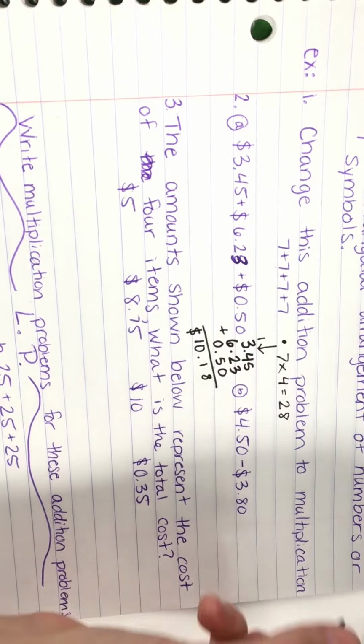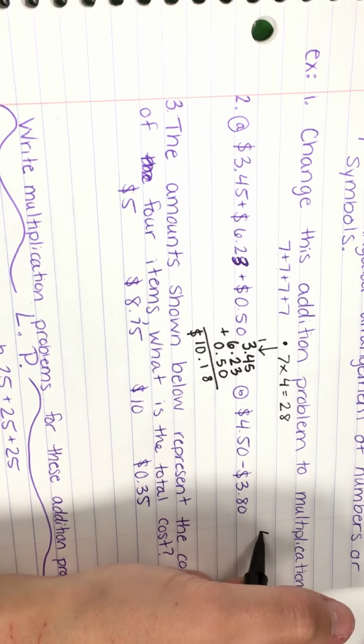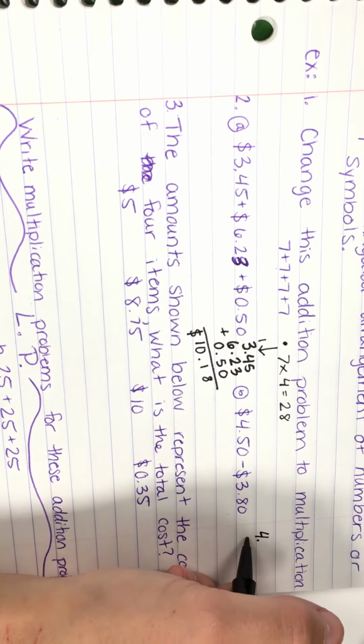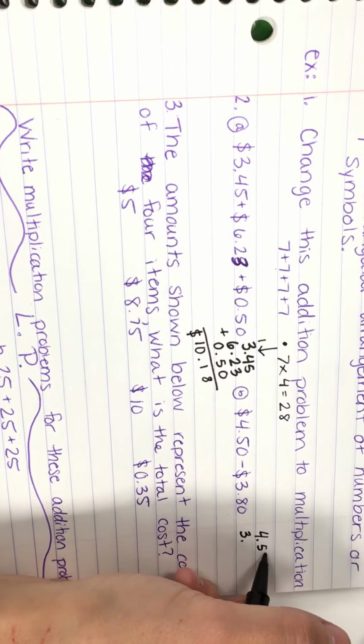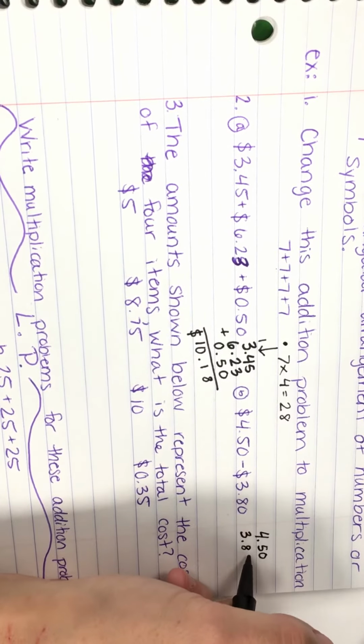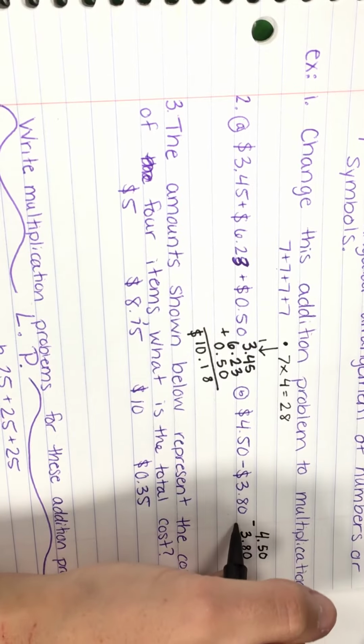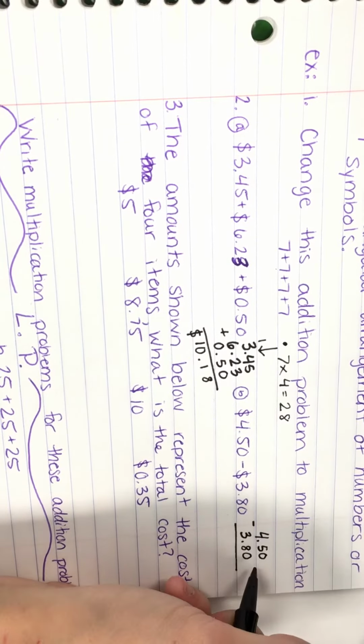And then this one's a subtraction. It's the same thing. You have to make sure you're aligning your decimal points. That's like the most important thing to do, because if those aren't aligned, then there's just no hope for anything.